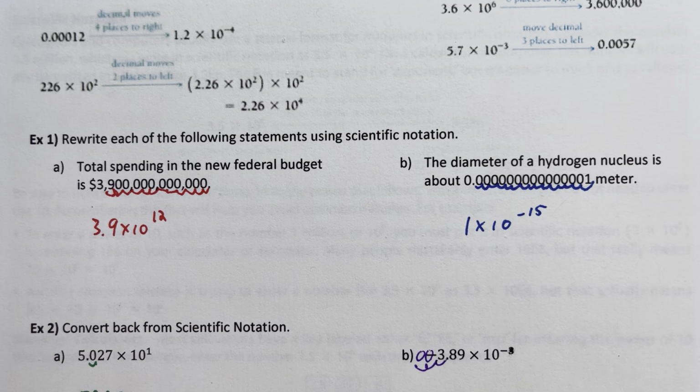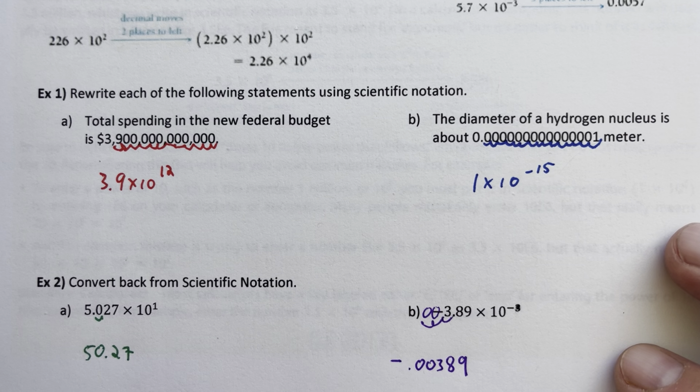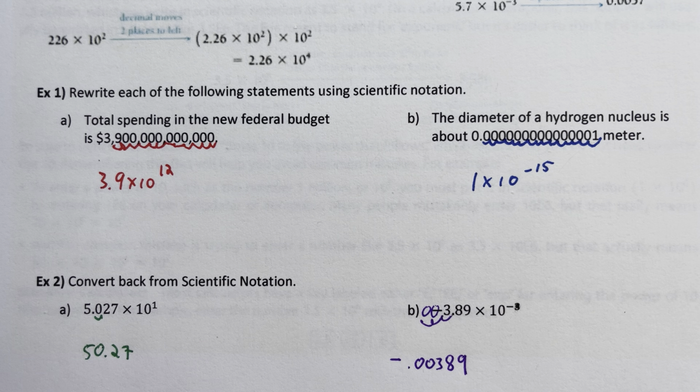All right, so for example 1, we're going to rewrite these using scientific notation. The total spending budget of the federal government was $3.9 trillion. And so we are going to convert that. We have to move the decimal 12 places. So then it becomes 3.9 times 10 to the 12th.